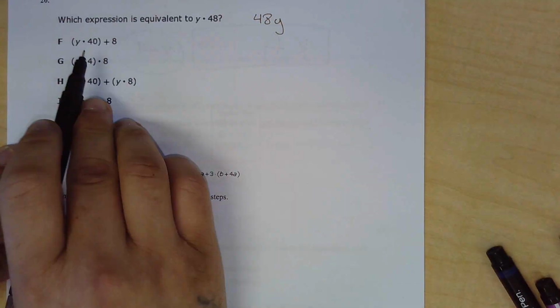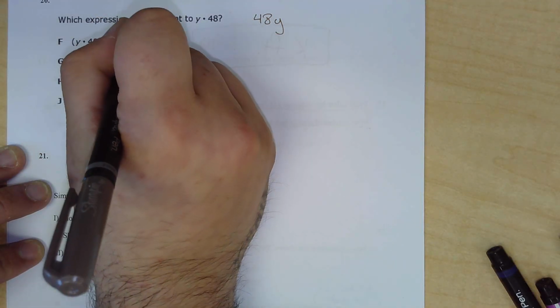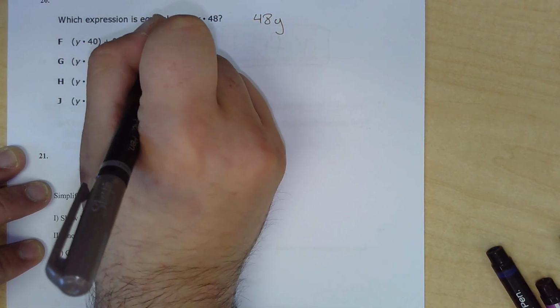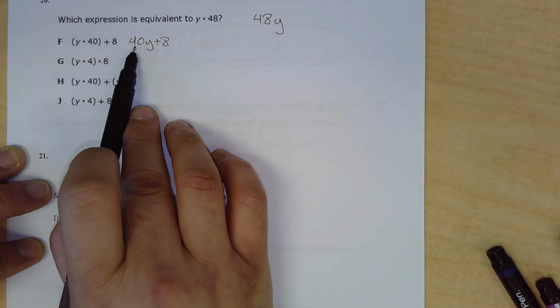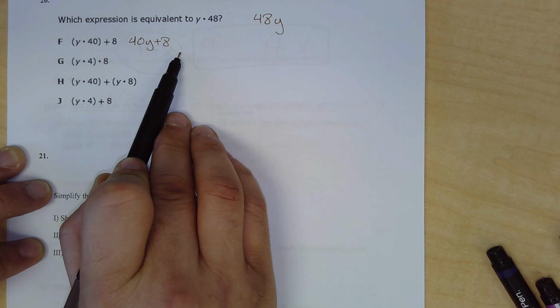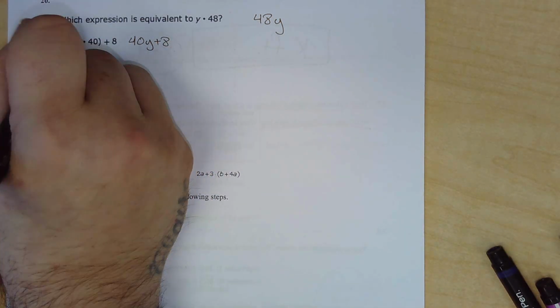Okay? So we have to solve what's in our parentheses first. Y times 40 will be 40y plus 8. That's not going to work because 40y has a variable, but 8 does not. We can't combine unlike terms. So F will not work.